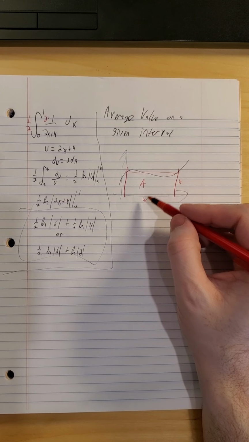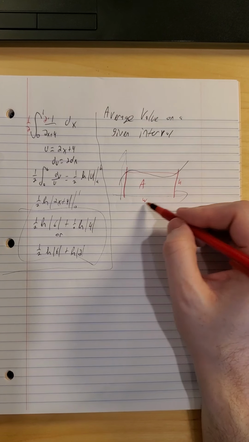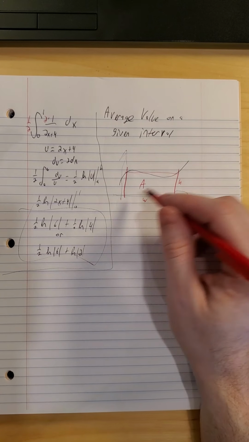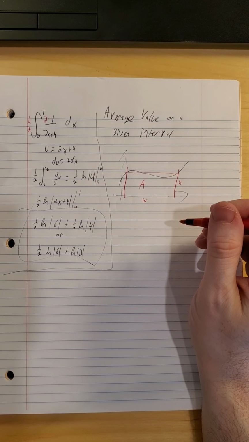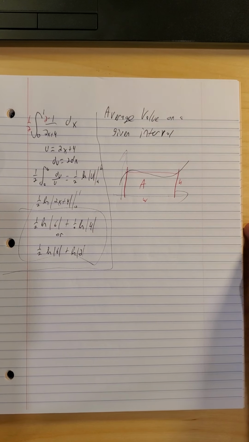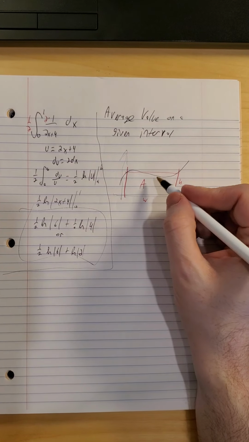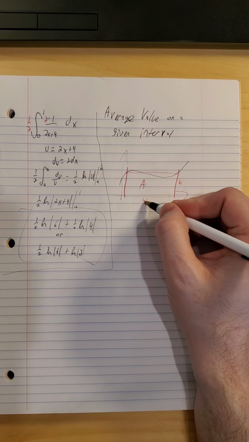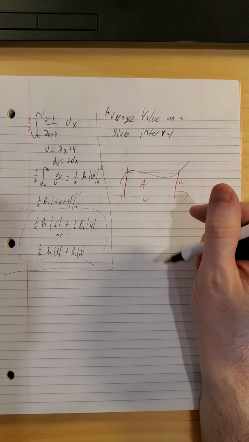Since the area of a rectangle is base times height, length times width, whatever way you want to describe what's in front of you. So if we know the total area and we know the width, we can get the average height.